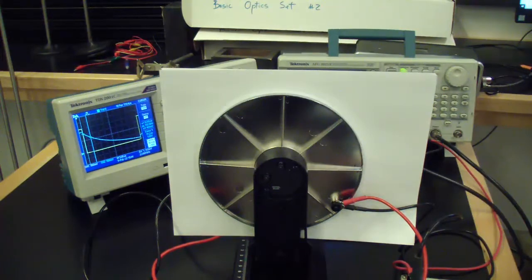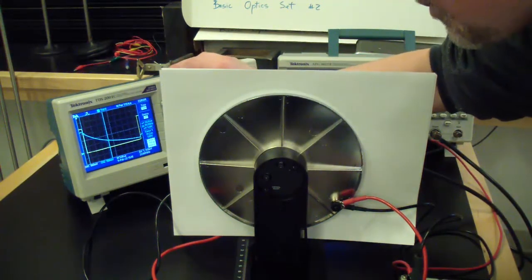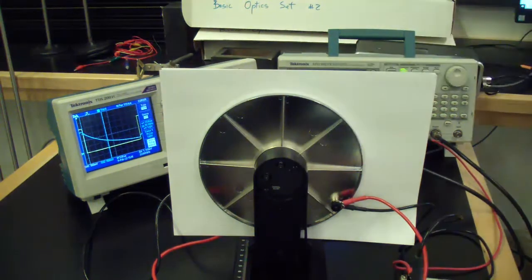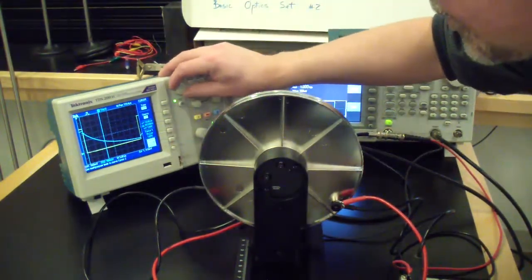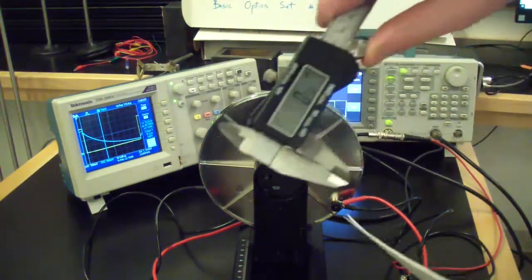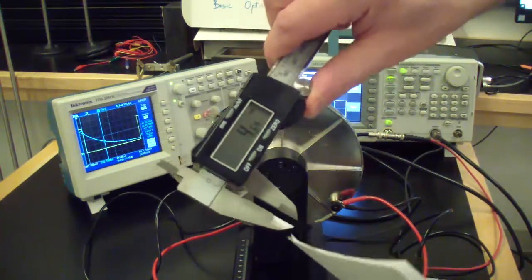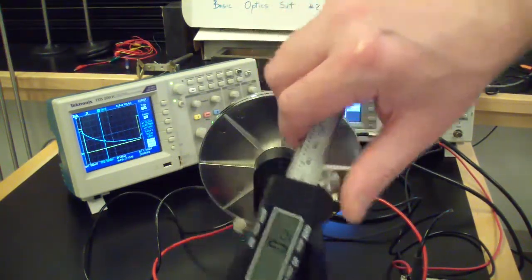Find the time it takes for the voltage to decay to 1 over E of its original value, and use that to measure the capacitance as you did previously. Remove the paper, being careful not to change the plate positions. Measure the capacitance again. Use calipers to measure the thickness of the paper. Only use the knob to close the calipers to avoid applying extra compressive force.